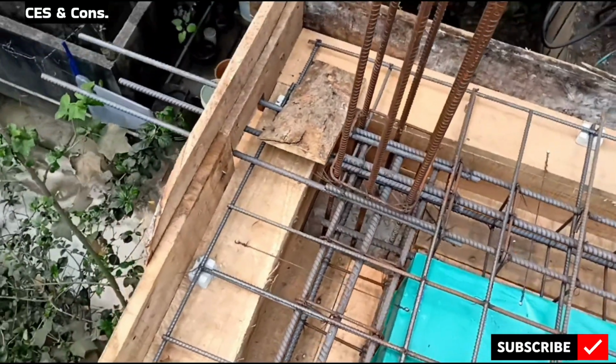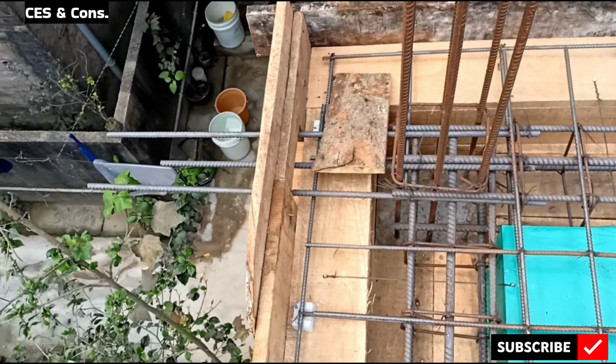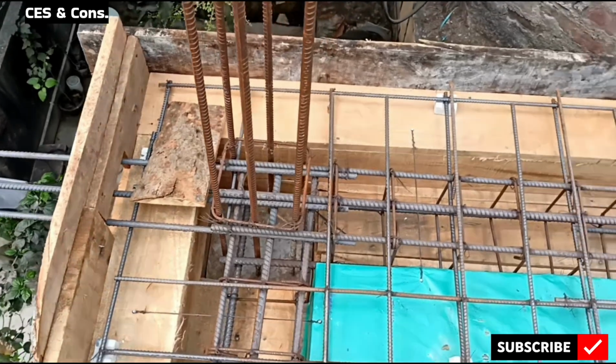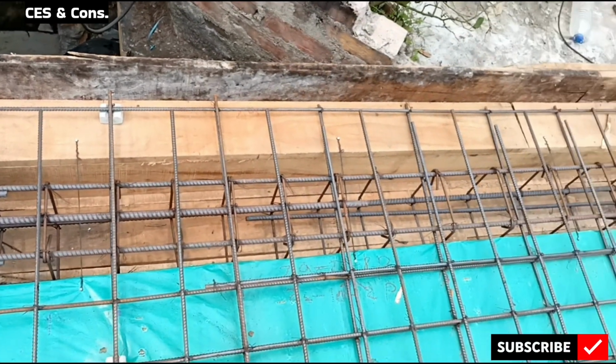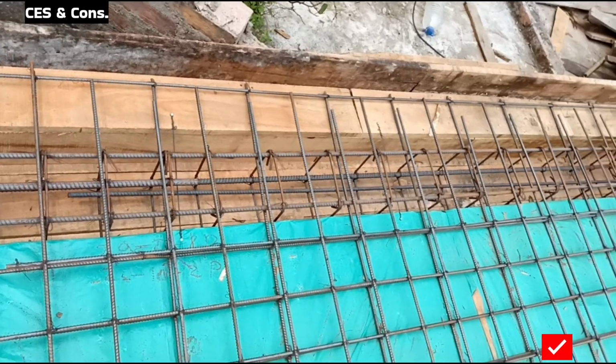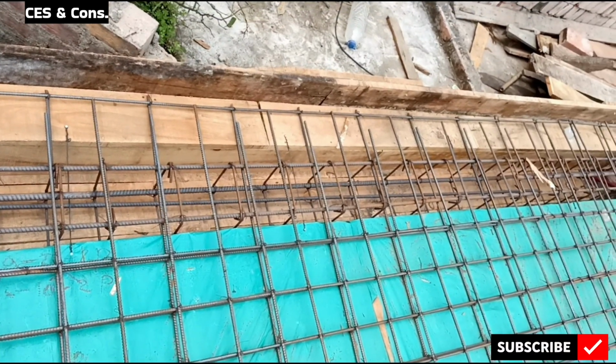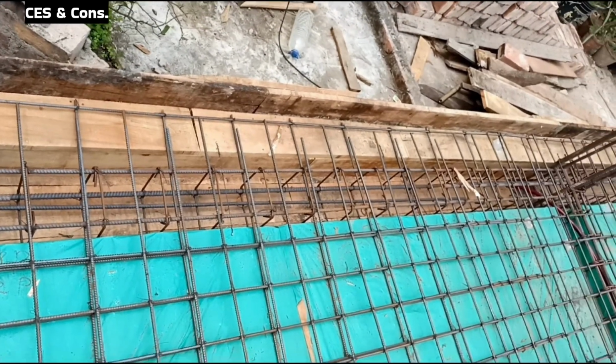Stirrups are typically spaced closer together in areas with high shear stress and further apart in regions with lower shear stress, following design guidelines. Generally, this is close near the supports and apart in the midspan of the beam.